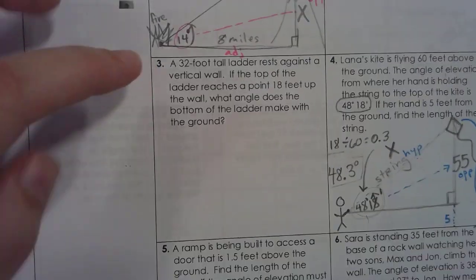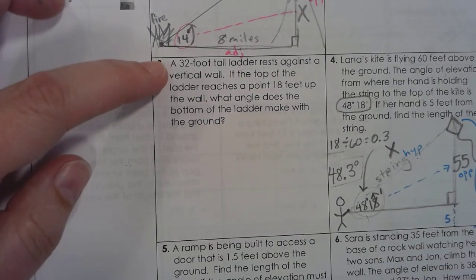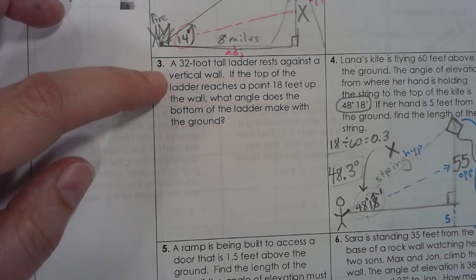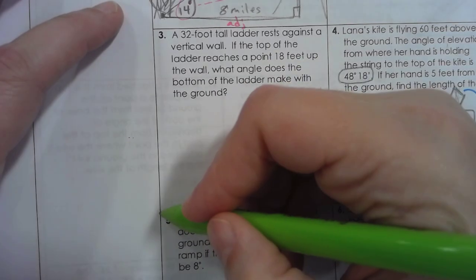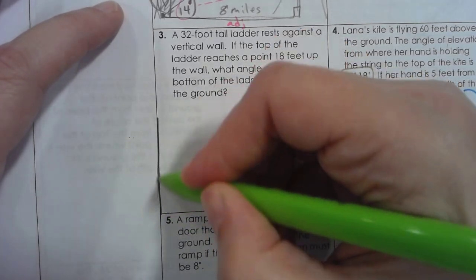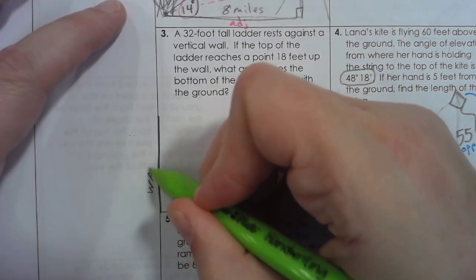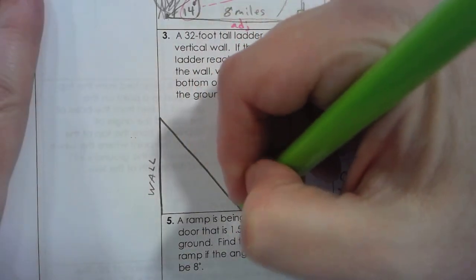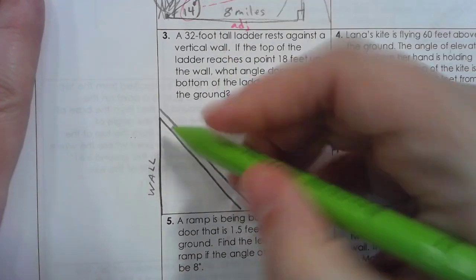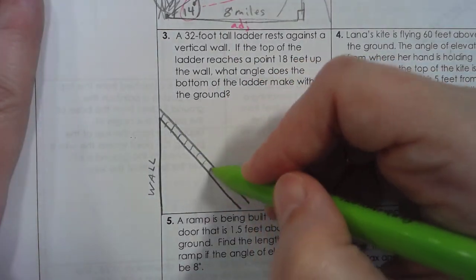Okay, let's do number 3. A 32-foot tall ladder rests against a vertical wall. Okay, vertical means like this. Here's the wall, right? Wall. Make it the side of a building if you want to be fancy. And the ladder is resting against it. Okay?